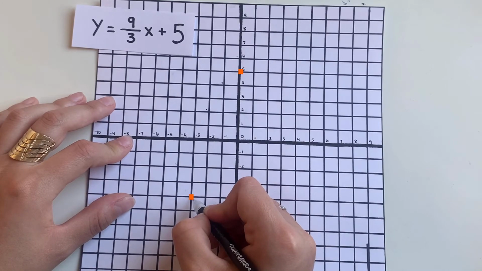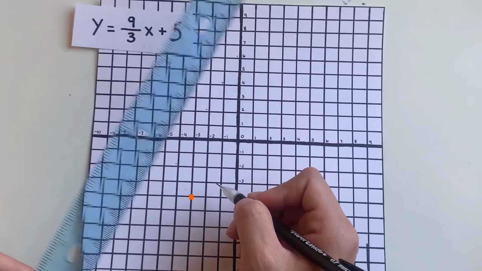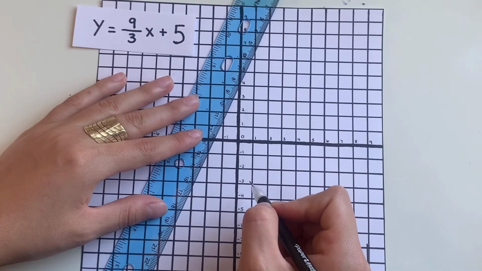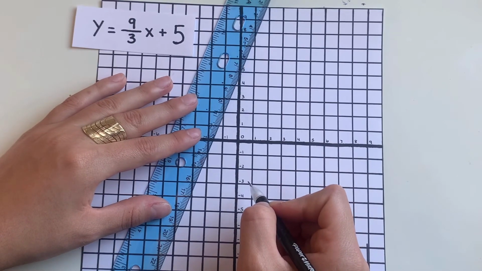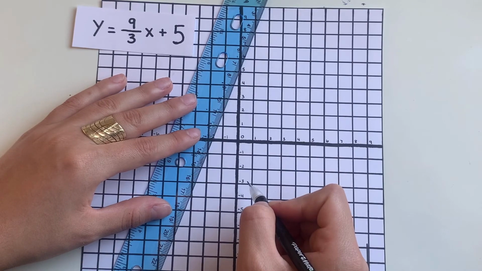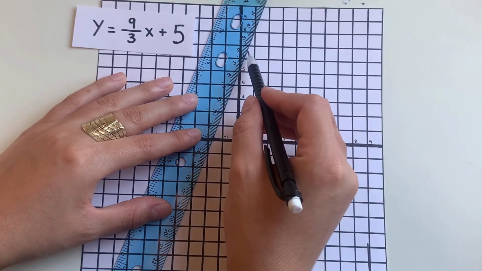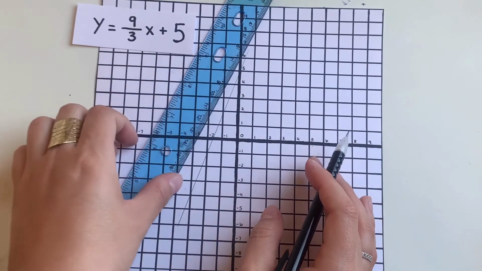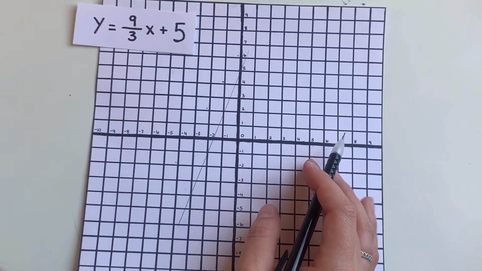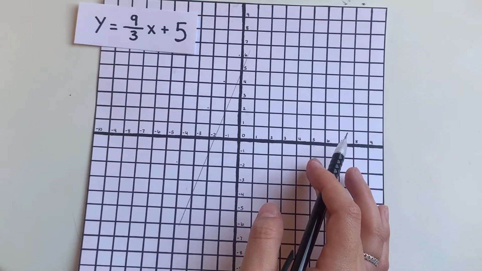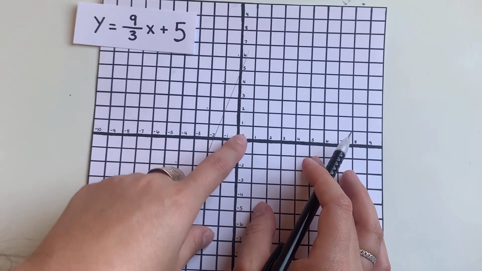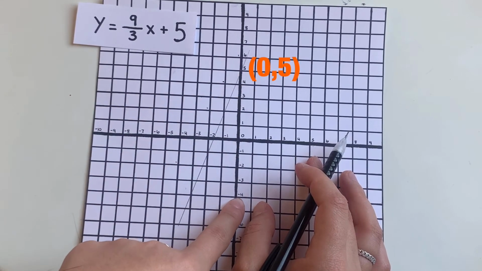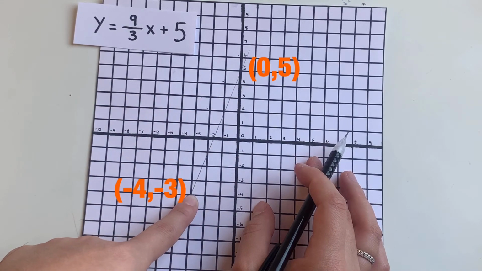And since that is a pretty big line, we're actually just going to go ahead and cross that right here to our 5. And then this gives us our big line. It's a really big gap, but again, 2 easy coordinates that you can find on this line are 0 and 5, and -4 and -3.